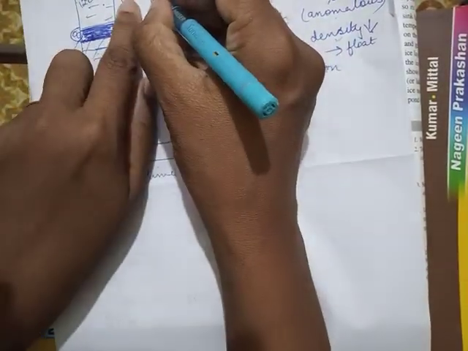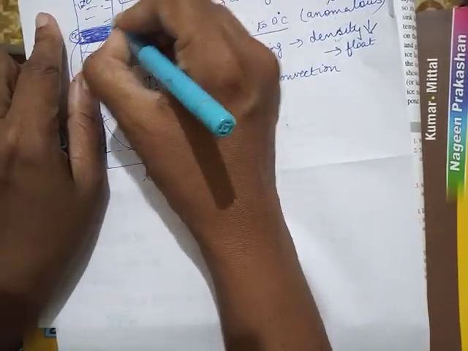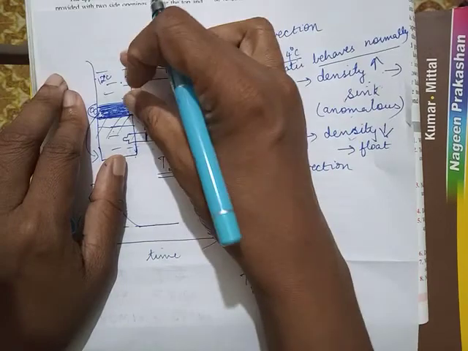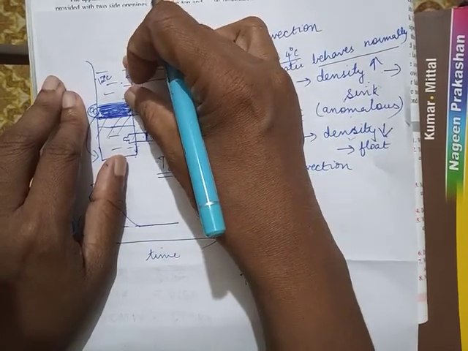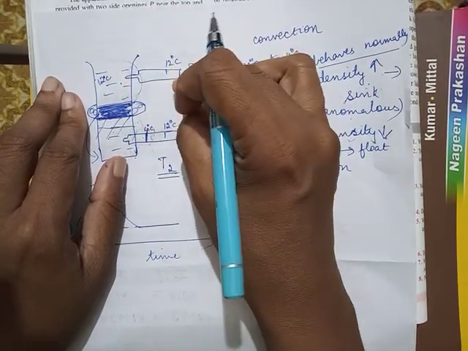Now let's see what happens with T1. Now till that time, T1 was showing 12 degrees. Okay, because there was no convection formed in this part of water. This will remain at 12. Okay, and so this thermometer was showing 12.